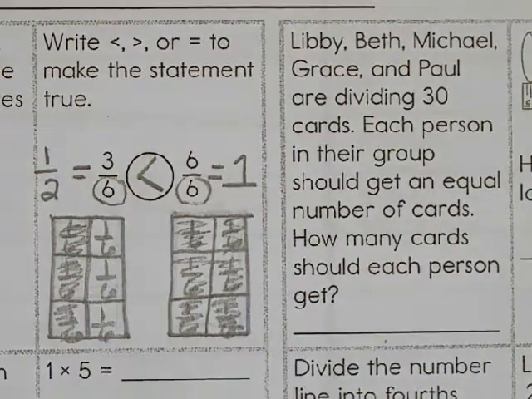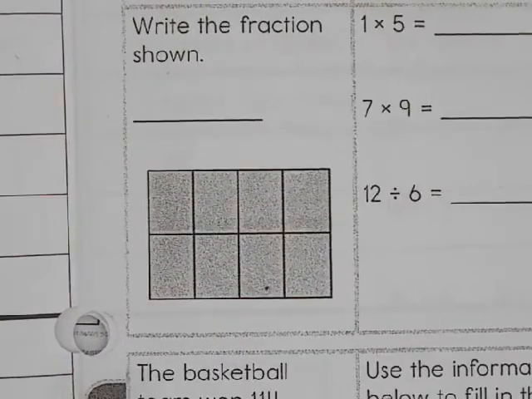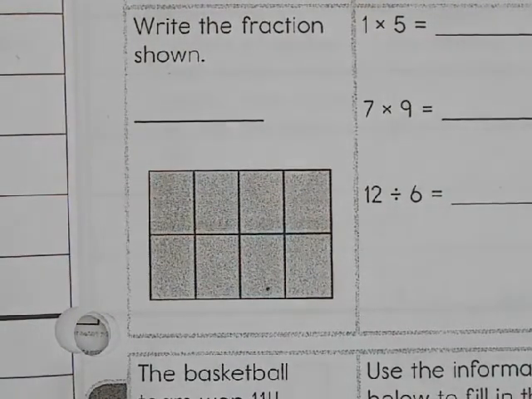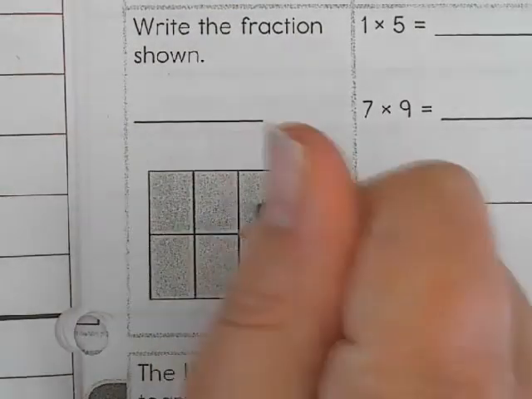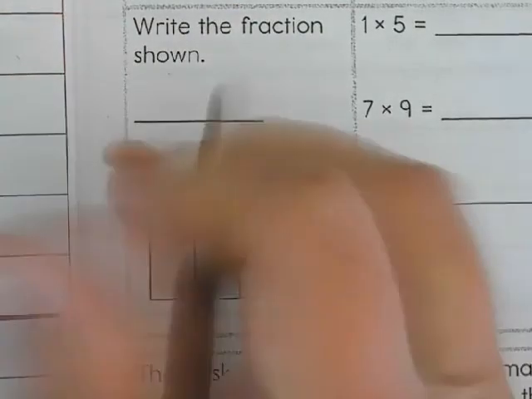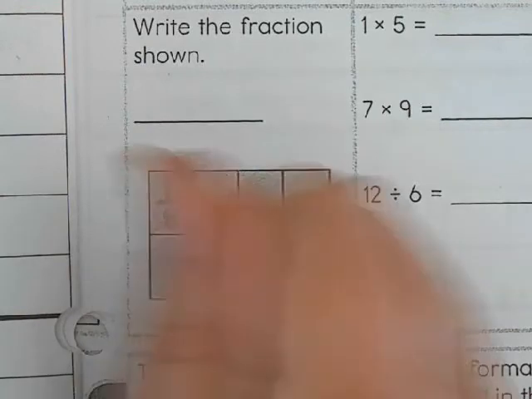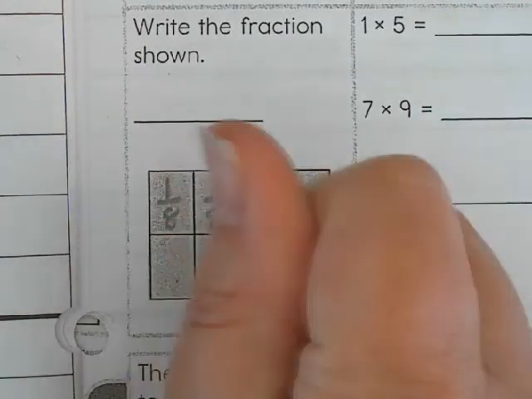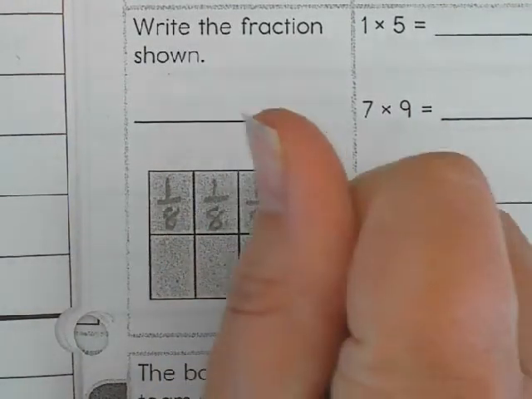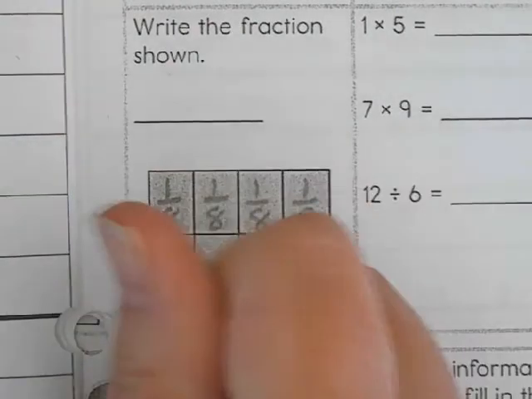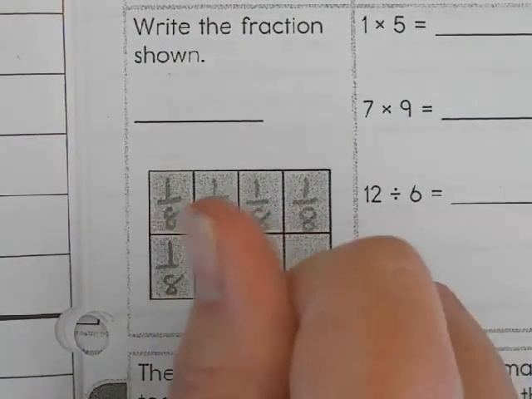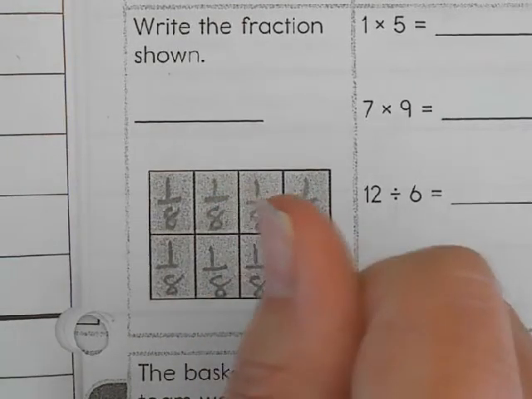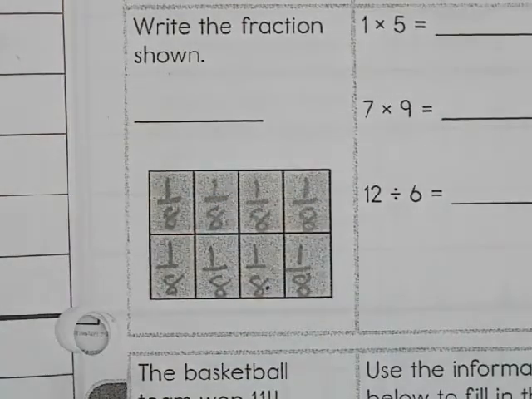Okay, moving along to our third problem. It says write the fractions shown. So again, we count how many parts: 1, 2, 3, 4, 5, 6, 7, 8. We know that each unit part is a 1/8 part of the whole. And we notice that all 8 parts are shaded in.